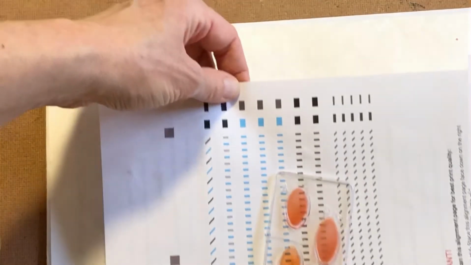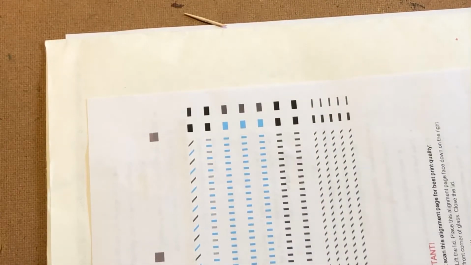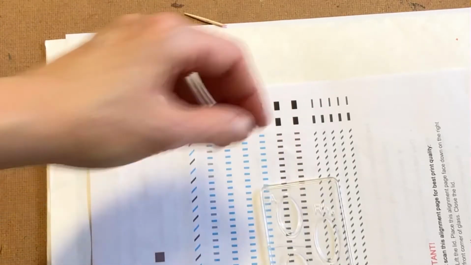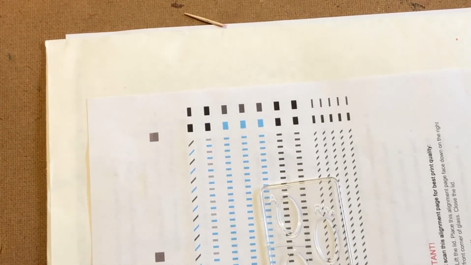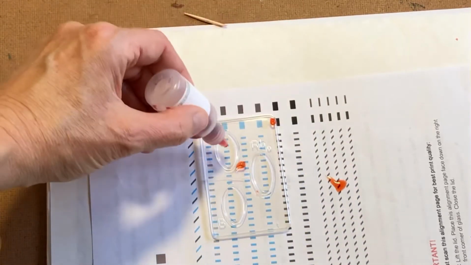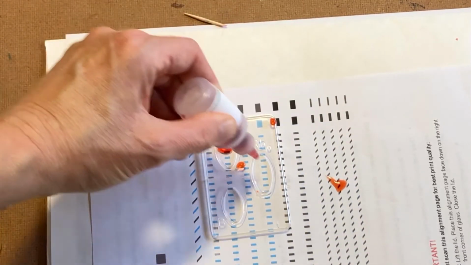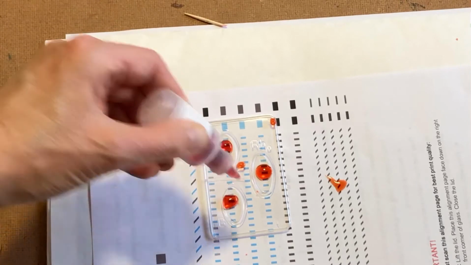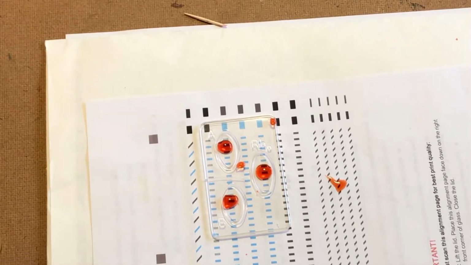All right, let me do another one for you. Hold on 2 seconds so I can clean out the wells. We don't want contamination between the wells. All right, so I'm going to use a different blood sample this time. I'm going to put 2 drops of blood in each of the wells. And yes, I am making a mess.